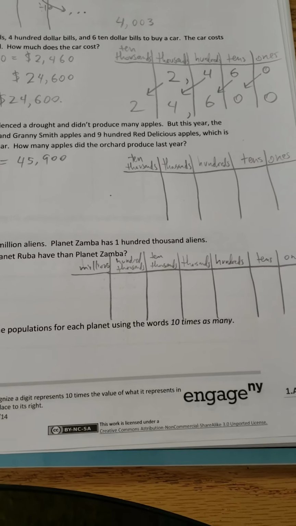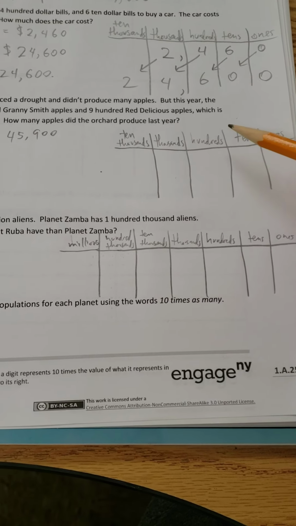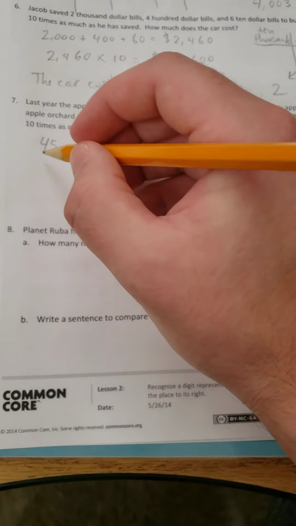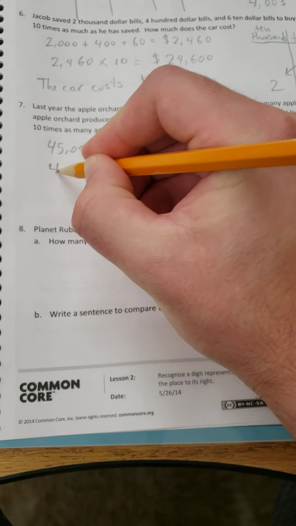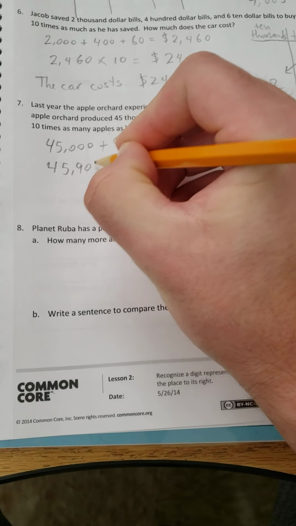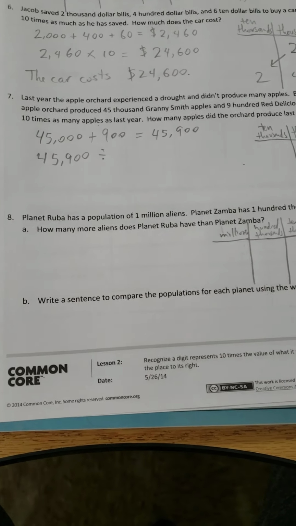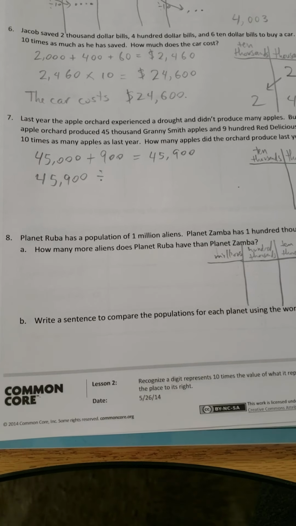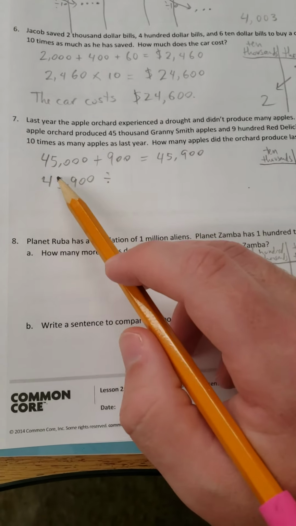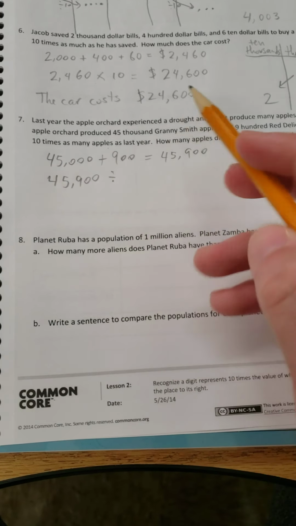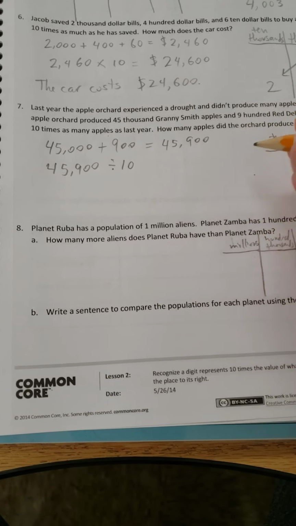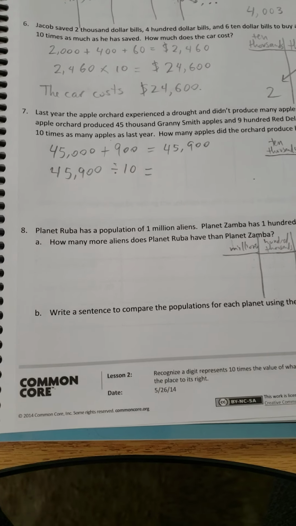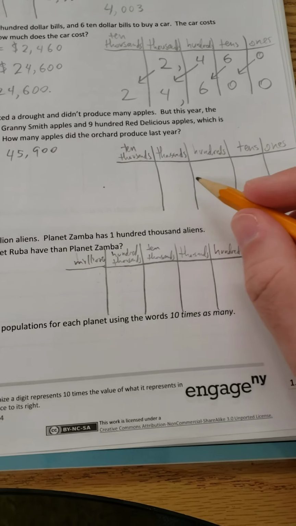Okay, and this time I'm going to start over here actually, because we're dividing. Well, let me write the division problem first. So 45,900 divided by, what are we dividing by? It says this is 10 times as much, so we've got to divide by 10 to see how much it's 10 times more than.